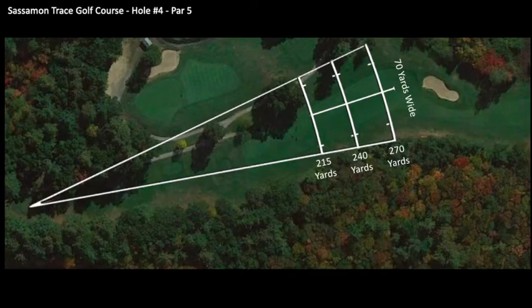Using this research as a guide, we can visualize this on the golf course using Google Earth. So what we've done is created this cone. And for this example, this cone is 270 yards long for the driver, 240 yards for the 3-wood, 215 yards for the hybrid. It is also 70 yards wide, so it's just slightly wider than the tour average.